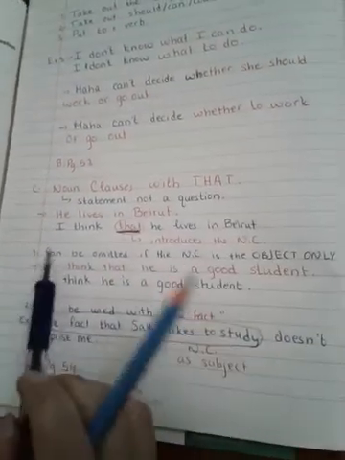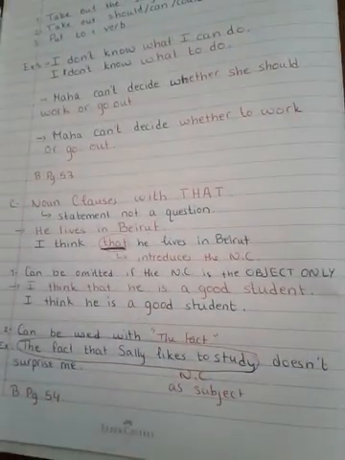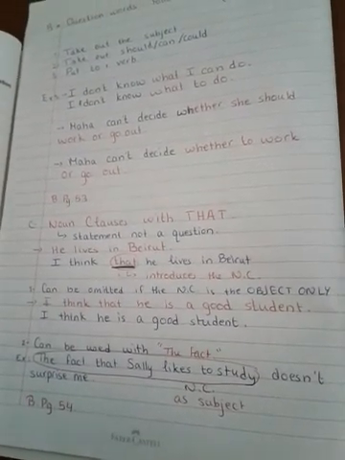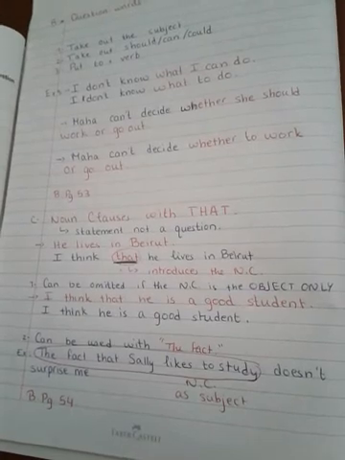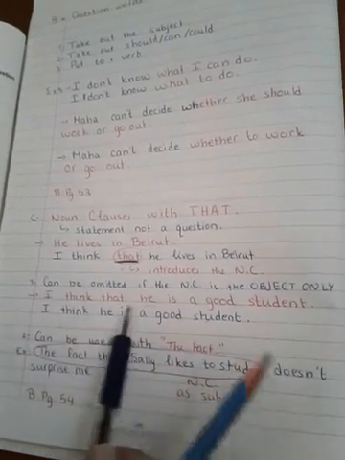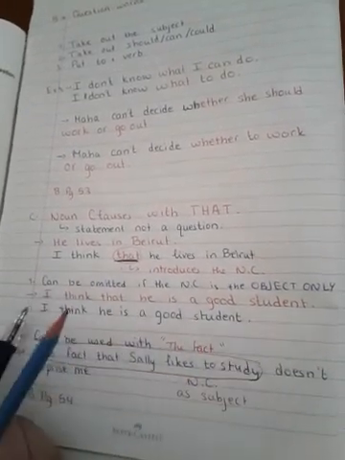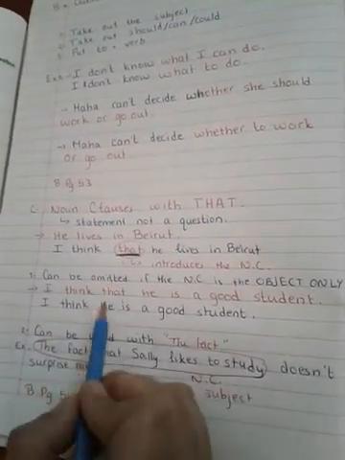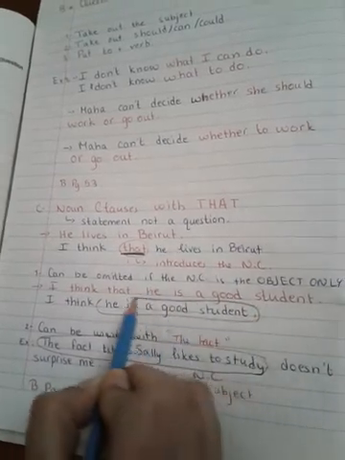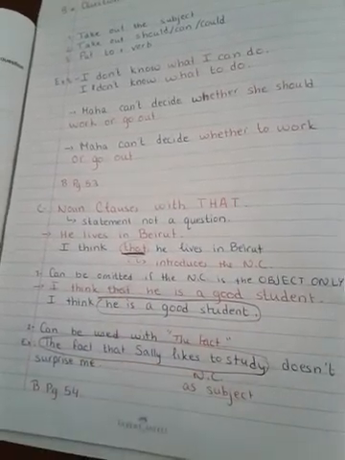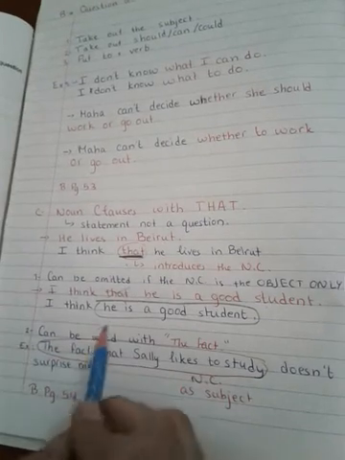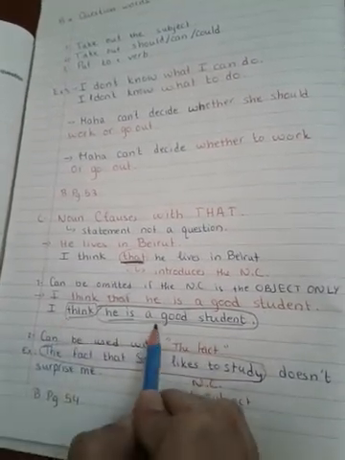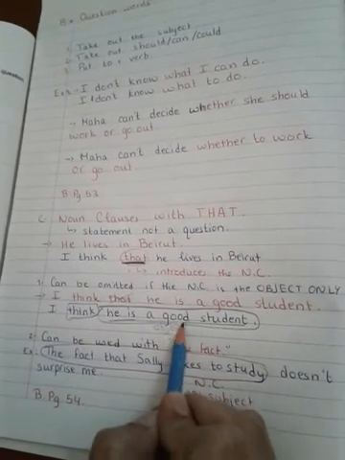Okay, sometimes we can omit that, only and only if the noun clause is taking the place of the object. If it is taking the place of the subject, you cannot omit it. I think that he is a good student. Okay? I think he is a good student. This is my noun clause. What did I do? I removed that. This is fine only and only if my noun clause is coming after the main verb and taking the place of the object, okay?